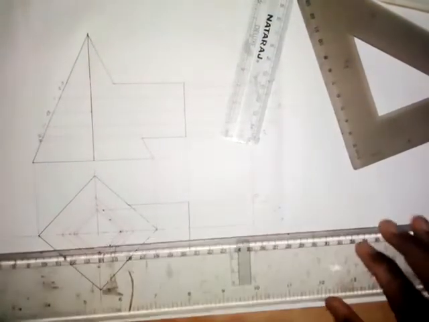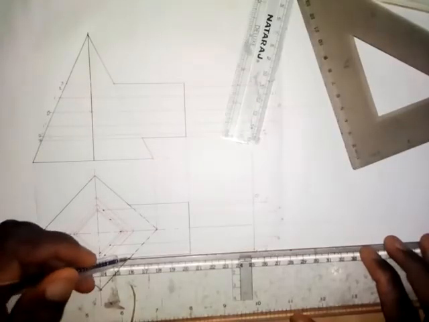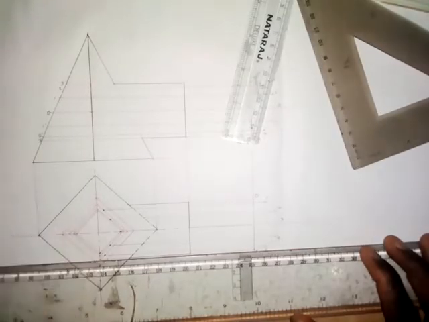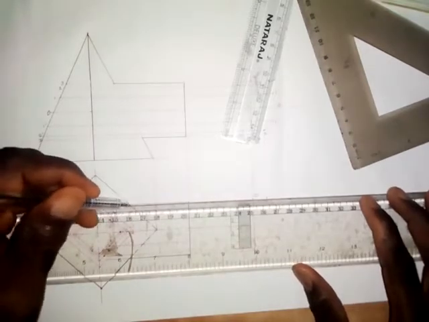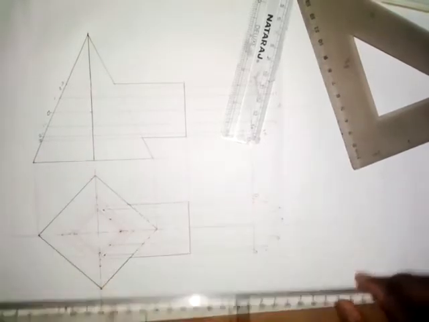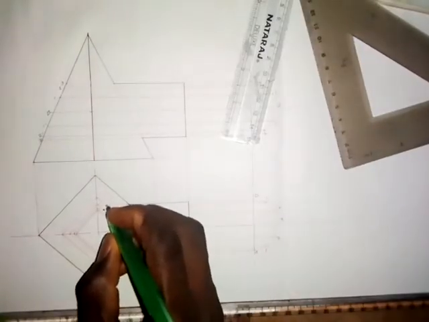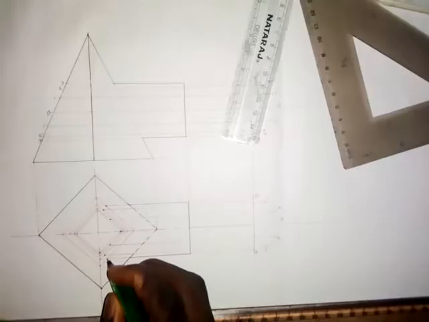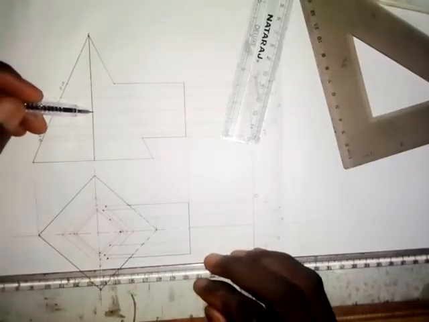Alright, so the next is, from this 0, I will draw a horizontal line, meeting this line here. And then here also I will draw a horizontal line, meeting it here. So this is the point of intersection. All these ones that we have taken from here to here are for the curve on the upper part.